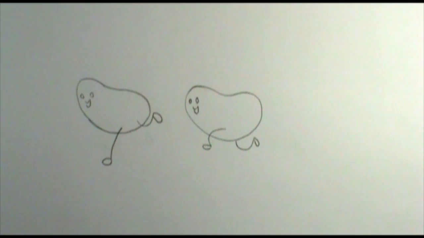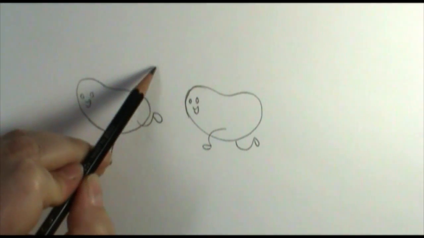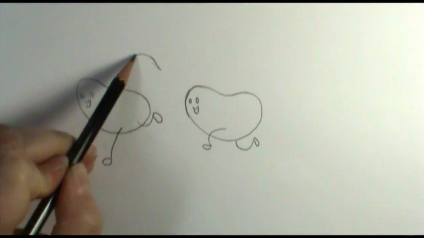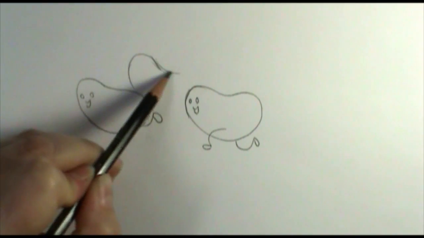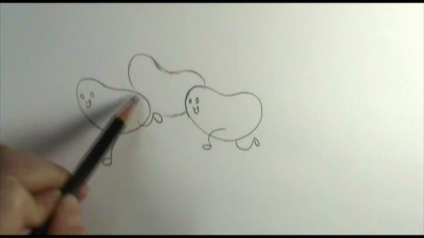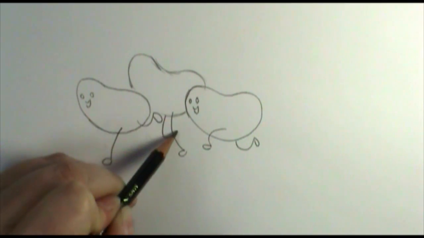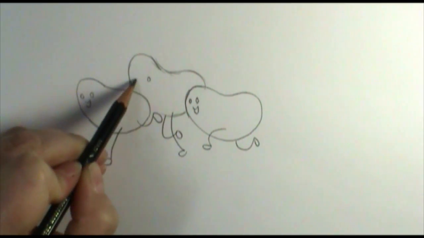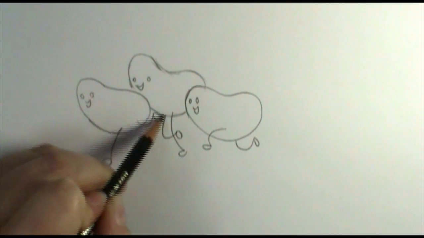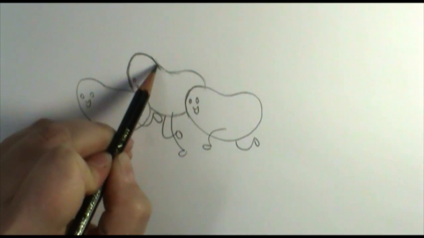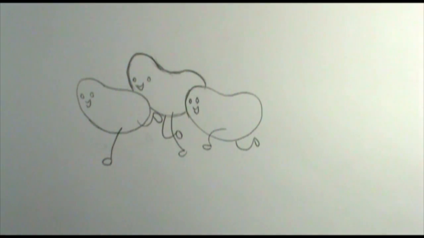Don't worry. Also, you want to think about overlapping. Overlapping is when one object slightly covers up a secondary object. Think about taking another jelly bean and slightly hiding him behind some of the other jelly beans. And again, changing leg positioning as well. So this begins to create some interest. Now it's looking like a herd of jelly beans running. They're all a little bit different.